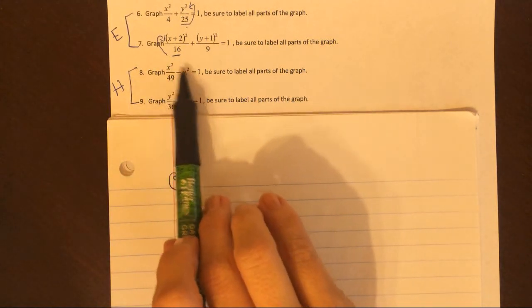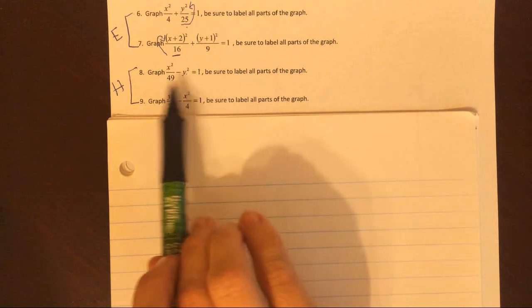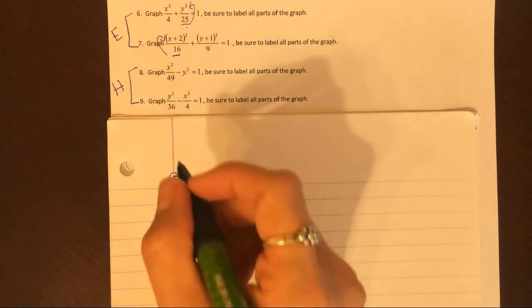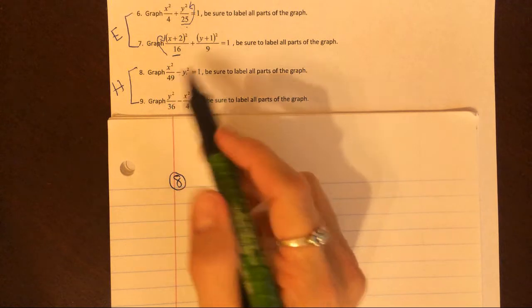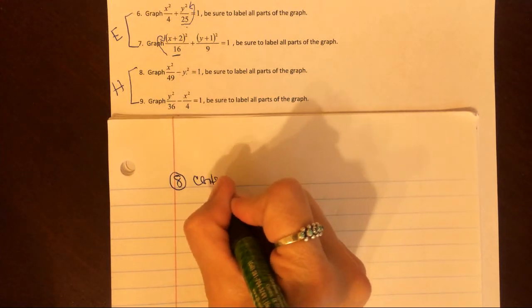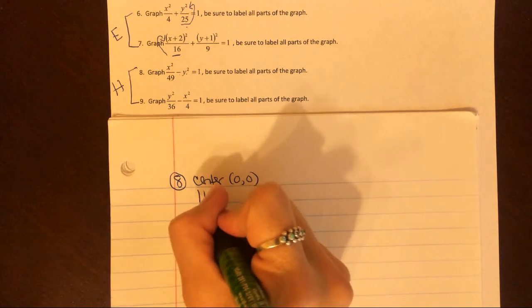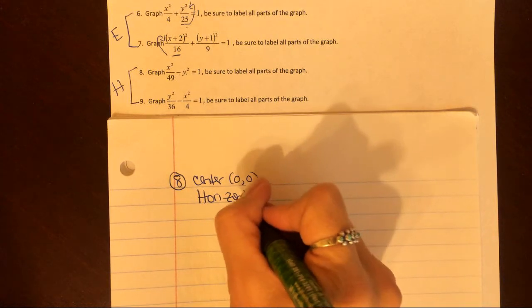On number 8, whatever variable is written first is going to tell me the direction this time. I'm not looking at the numbers on the bottom. I'm only looking at the variables up top. Since x squared is written first, it's going to be a horizontal. And since there are no parentheses, it's going to be at 0, 0. So I'm going to have a center at 0, 0. And it's going to be a horizontal hyperbola.